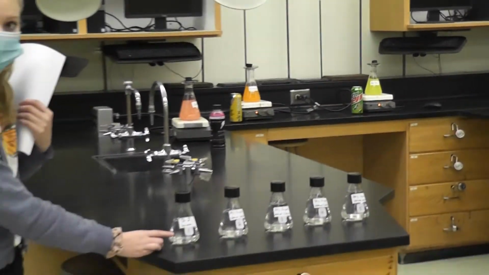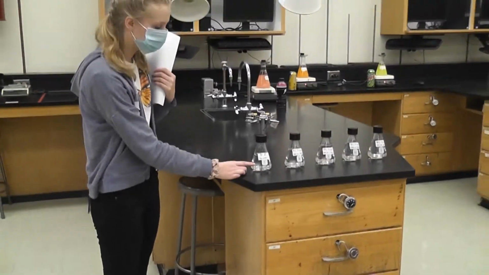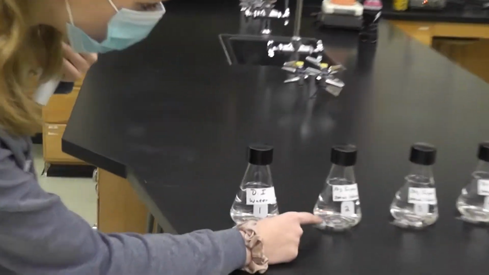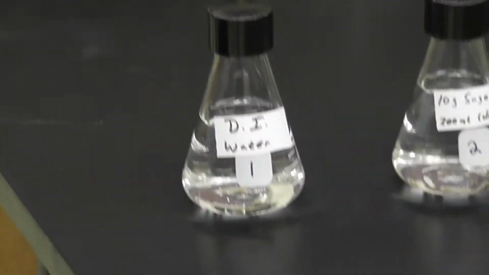Solution 1 is DI water. It has 0 grams sugar. Solution 2 is 10 grams sugar total per 200 mLs. Solution 3 is 20 grams sugar per 200 mL solution. Solution 4 is 30 grams sugar per 200 mLs, and solution 5 is 40 grams per 200 mLs.